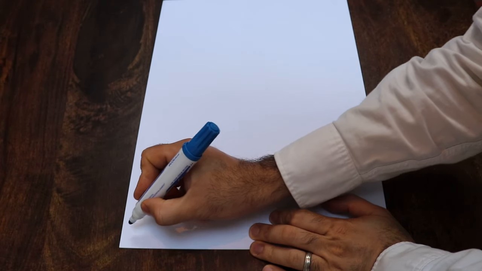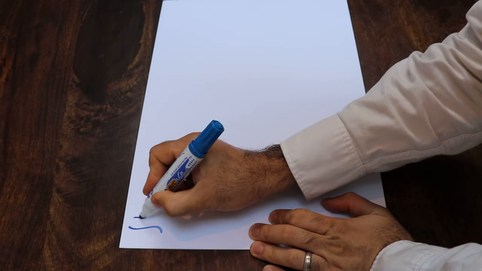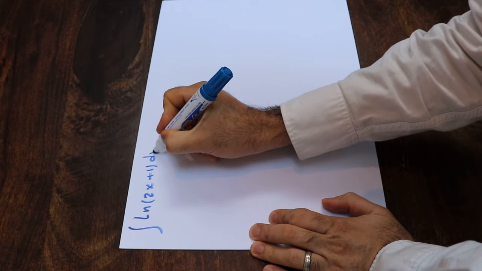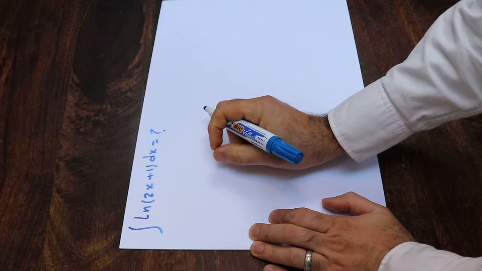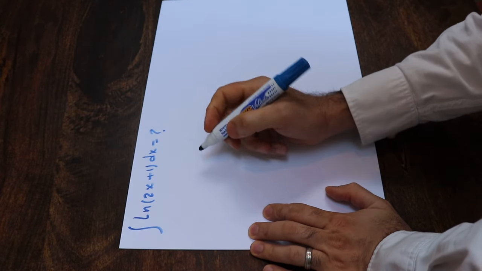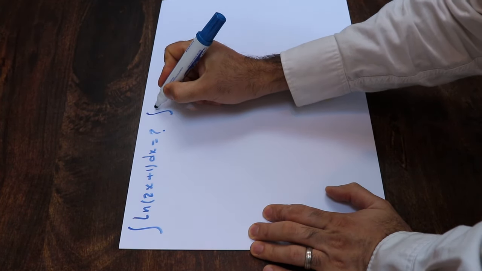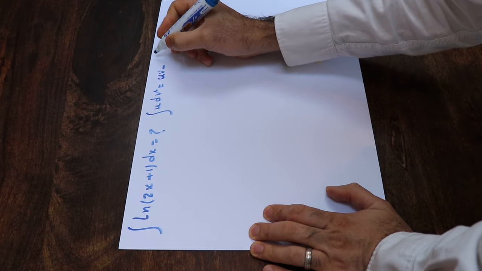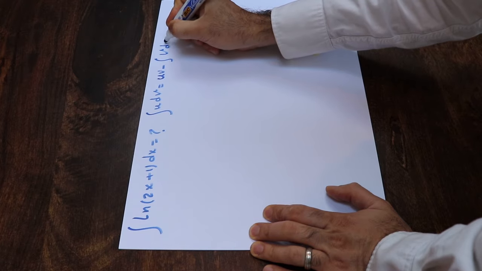Hello, today I'm going to show you how to calculate the integral of ln(2x+1) dx. To solve this integral, you need to use the formula for integration by parts. That is, the integral of u dv is equal to uv minus the integral of v du.